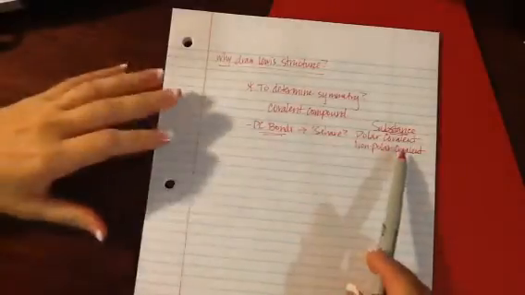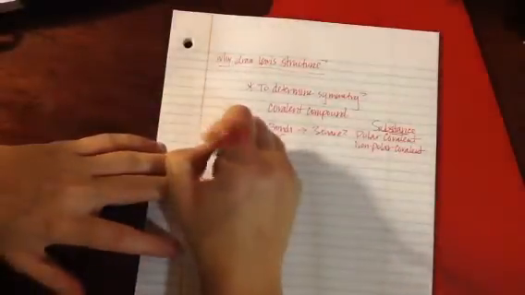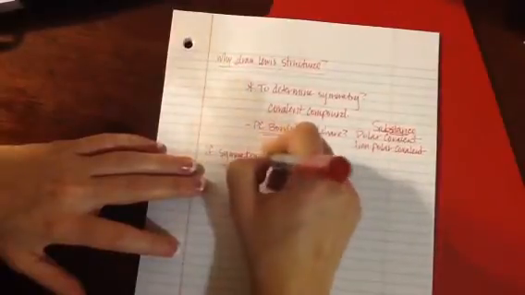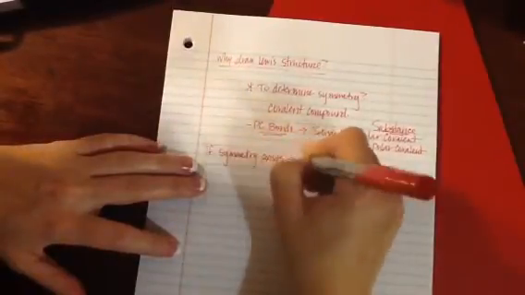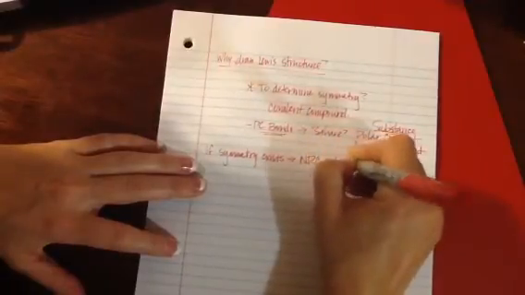So symmetry takes some practice, but we're going to get it figured out. If symmetry exists, it is a non-polar covalent substance.